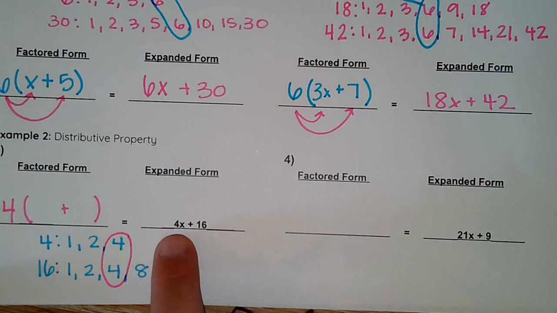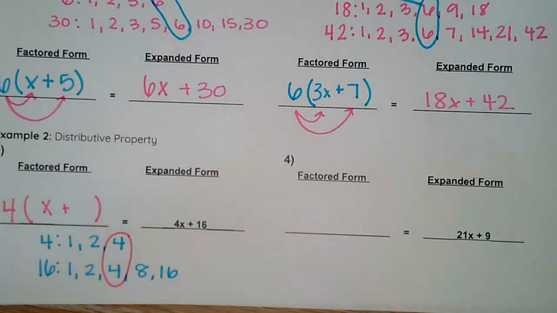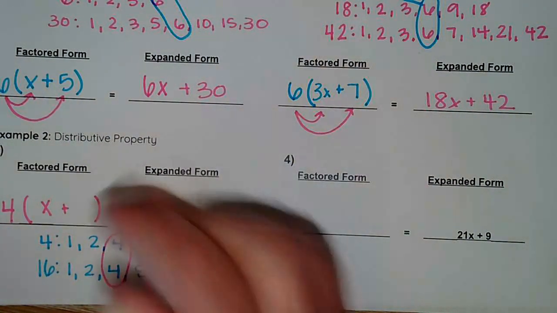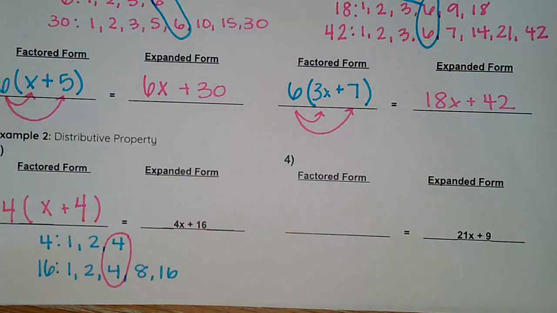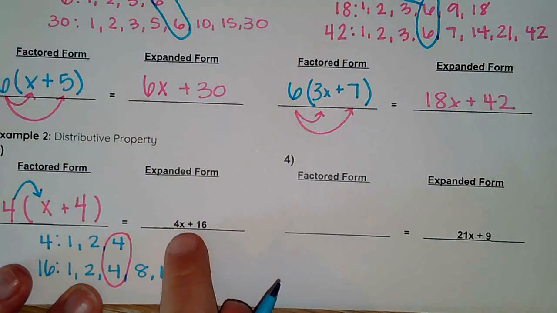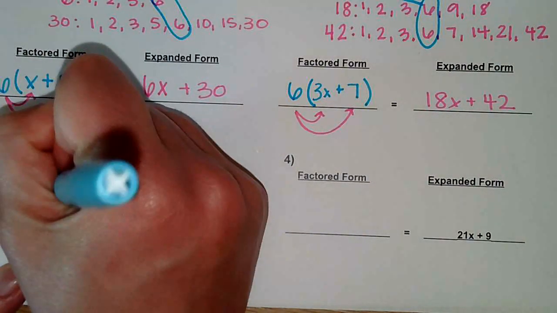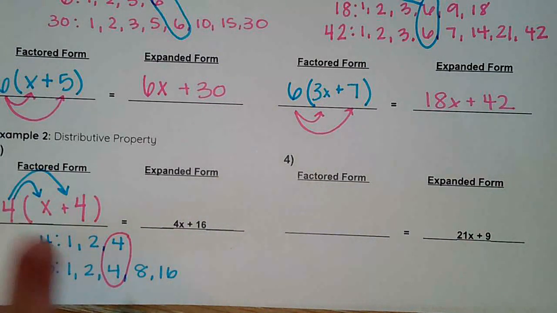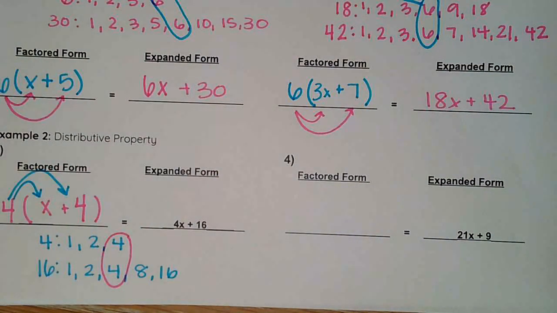Now I need to divide. 4x divided by 4 leaves me with x alone, or 1x. And then 16 divided by that 4 leaves me with 4. Now I can check my work by doing the math. 4 times x leaves me with 4x, and 4 times 4 leaves me with 16. These match. I can go back and forth between the two, so I am good to go. We've got one more example here: 21x plus 9. I want to factor that out.